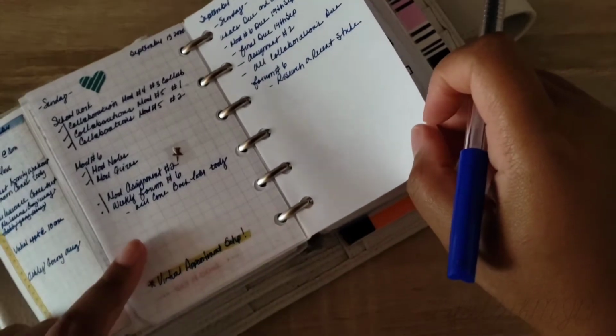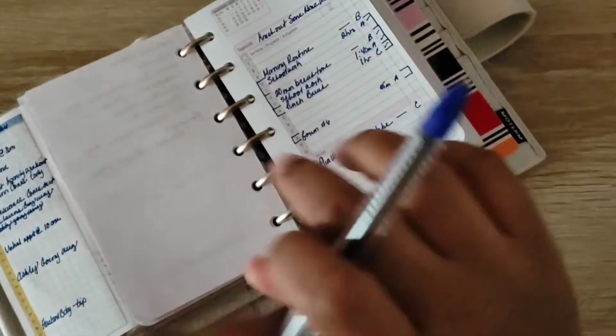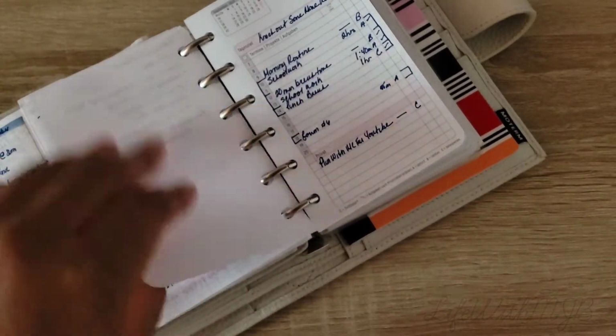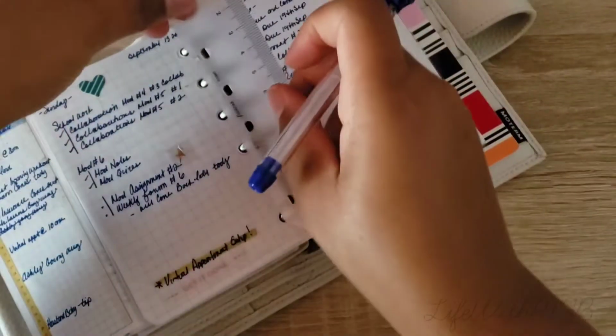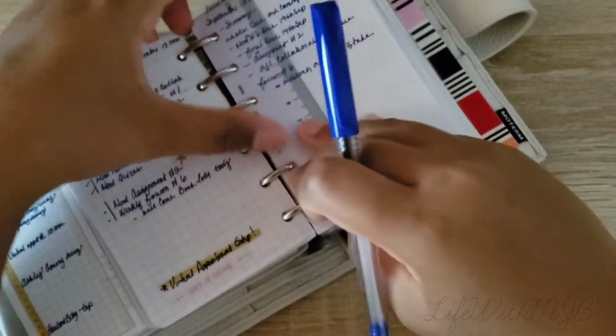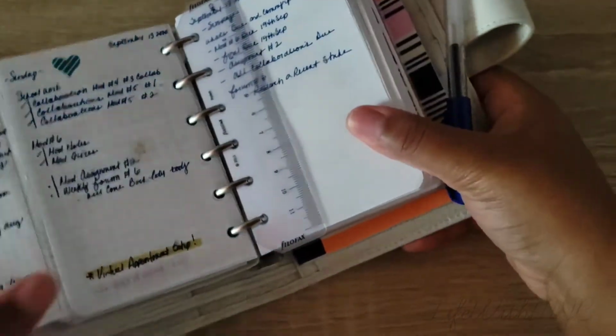I'm sorry, I'm out of frame. I've been checking them off and adding them here, so I'm going to leave this be for now. I'm going to put my ruler back in here, and I'm going to move on to the next part of setting up for the week.